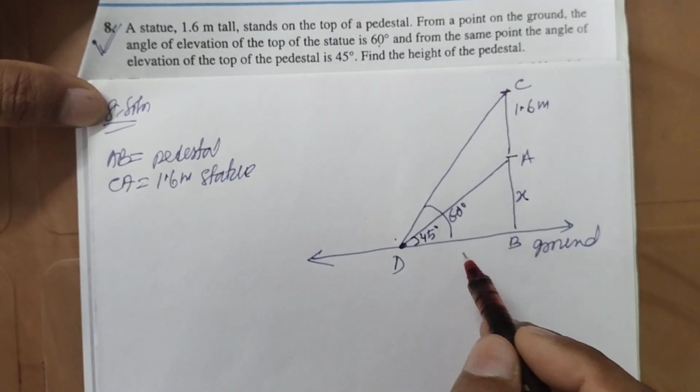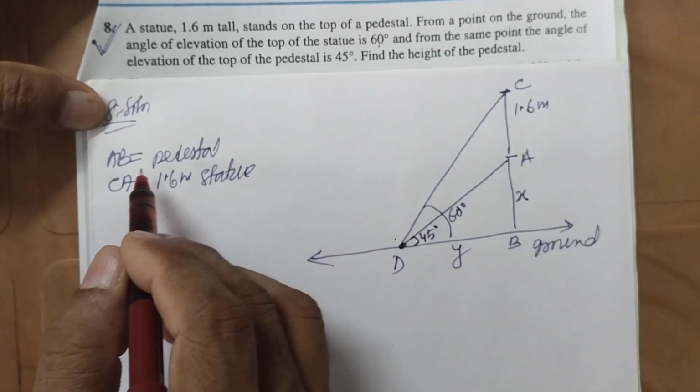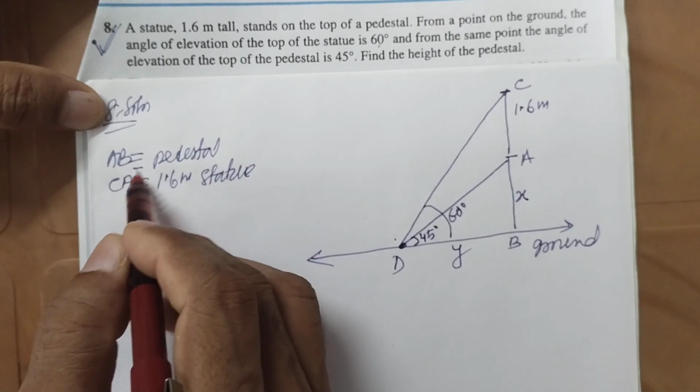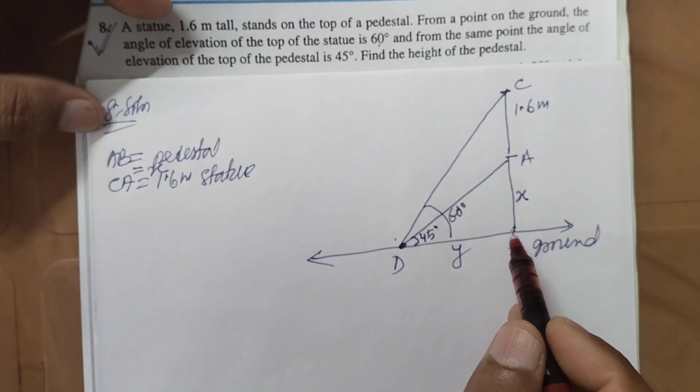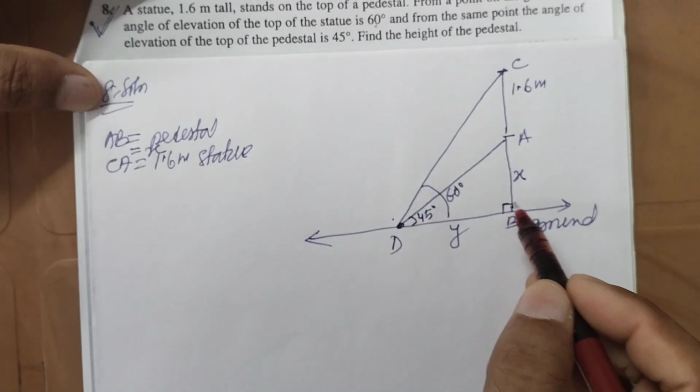Let it be x, and for convenience you just take this distance as y. AB is the pedestal, you are taking it x. So this is the vertical, 90 degree.